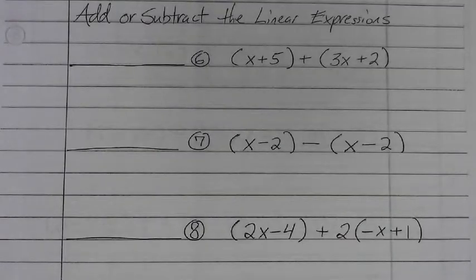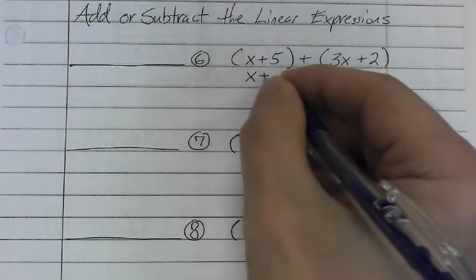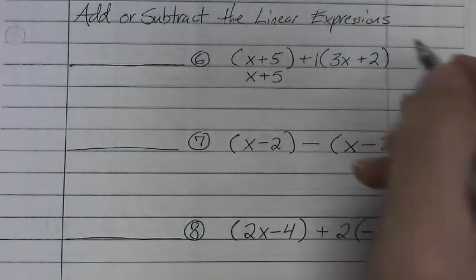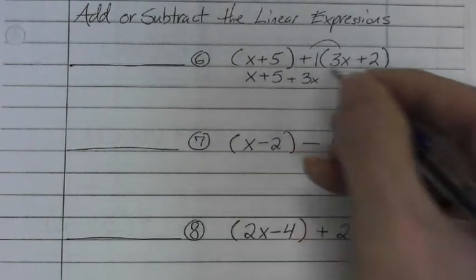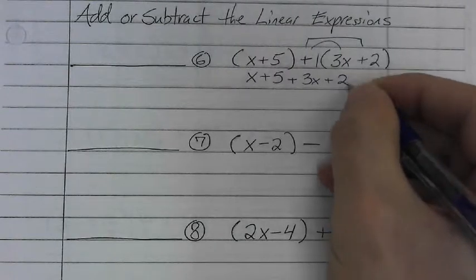Next section, we have to add or subtract the linear expressions. So, we've got x plus 5. Here, if there's no number, you can insert a 1 if it makes it easier for you. Signs are the same, so it's plus. 1 times 3x is 3x. Here, signs are the same, so it's plus, and 1 times 2 is 2.